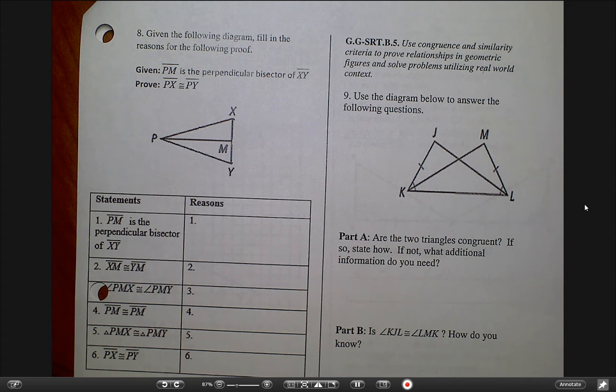Okay, this is going to be part 2 of the geometry triangle unit review.